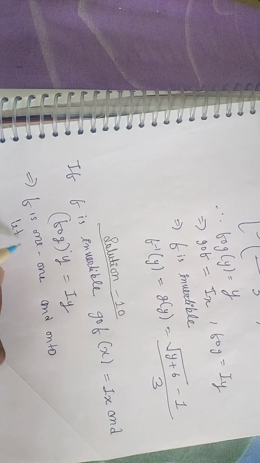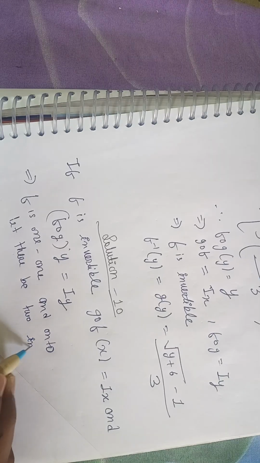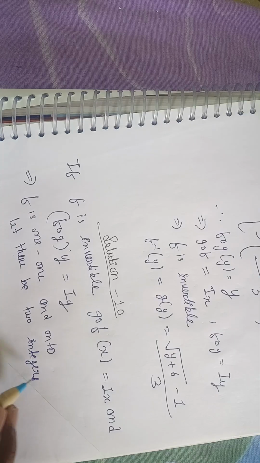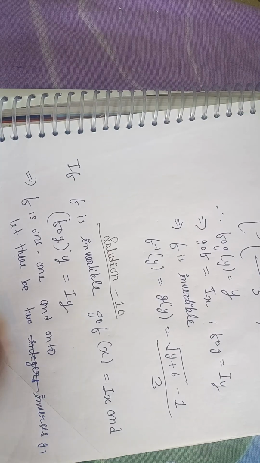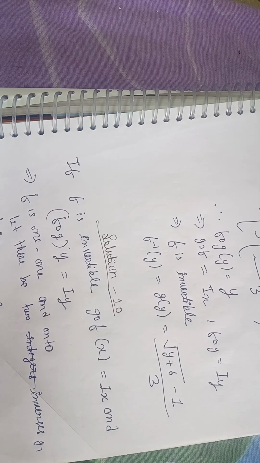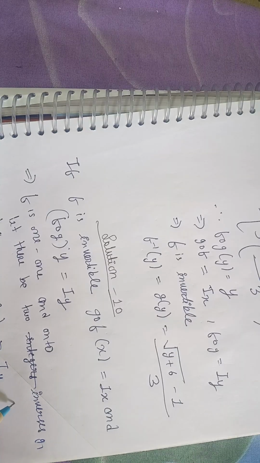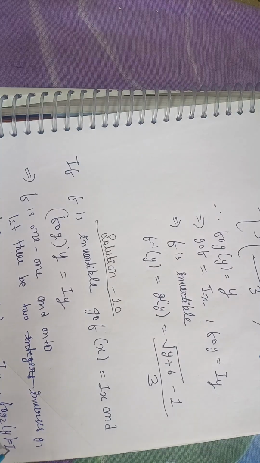Let there be two inverses, g1 and g2. Therefore f o g1(y) = I_Y and f o g2(y) = I_Y.